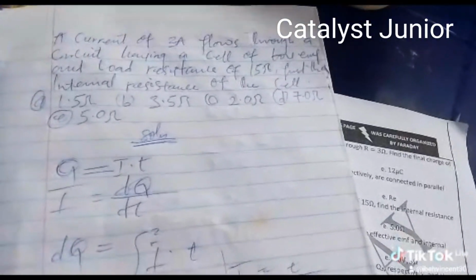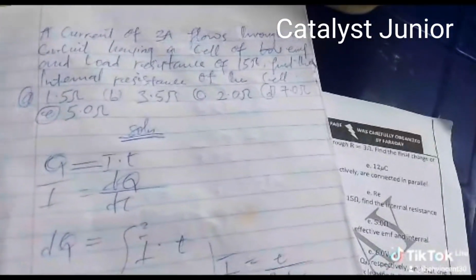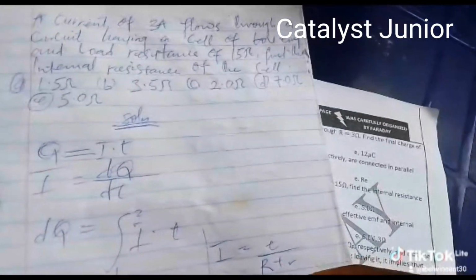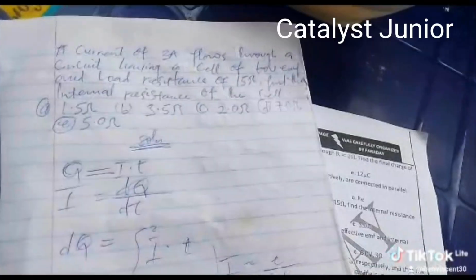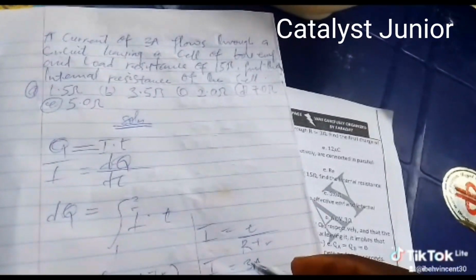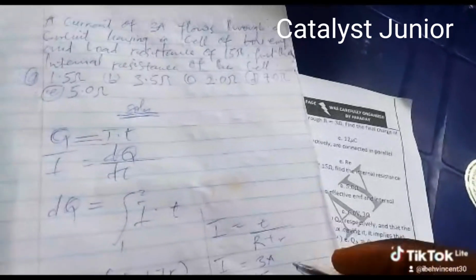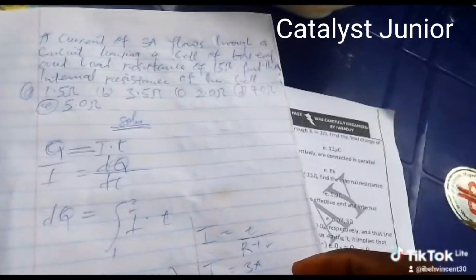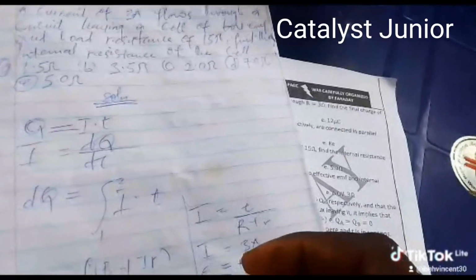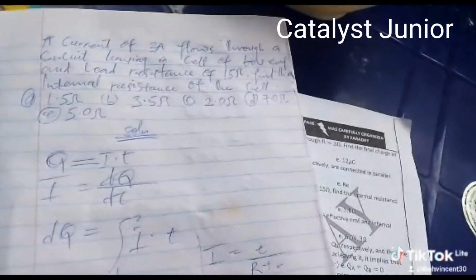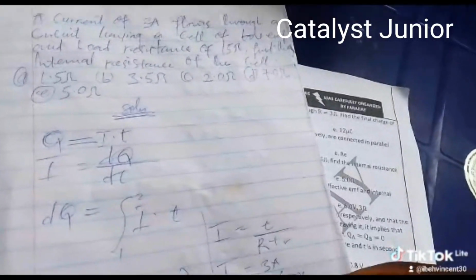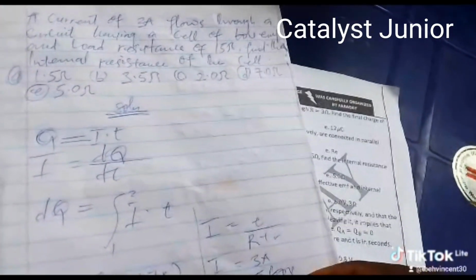Now from the question given here, they said a current of 3 ampere, which is our current here. Our EMF should be 60 volts, and our external resistor is given as 15 ohms.